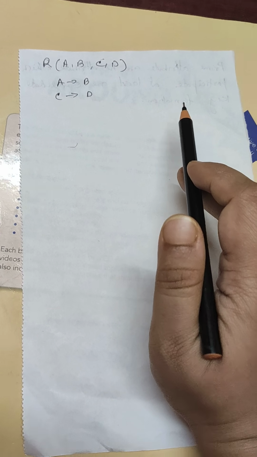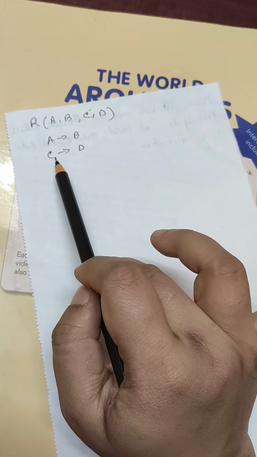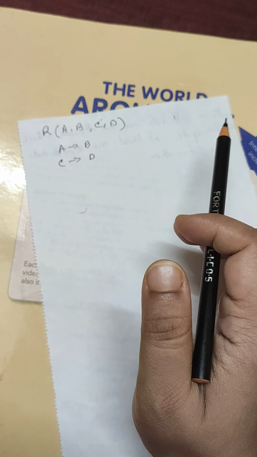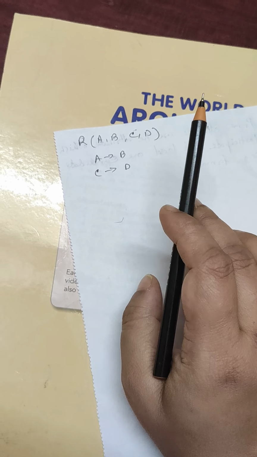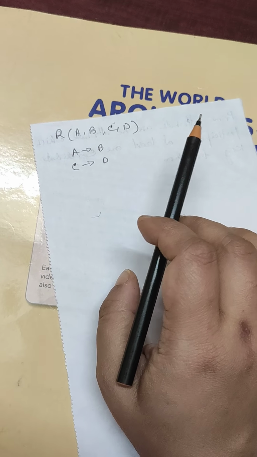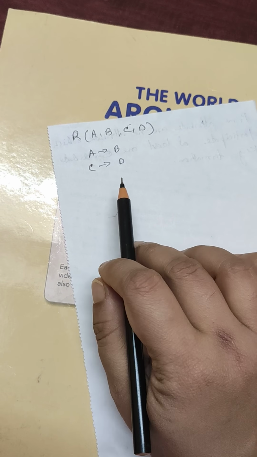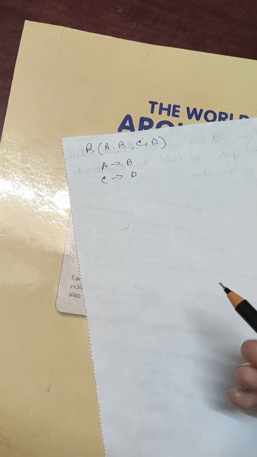If any partial dependency exists in any of these functional dependencies, then we say that the table is not in 2NF. If there is no partial dependency, that means the table is in 2NF.